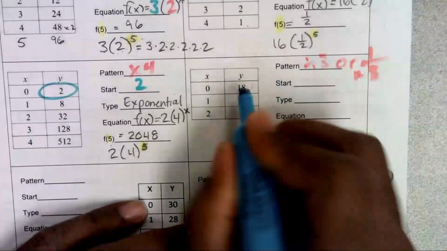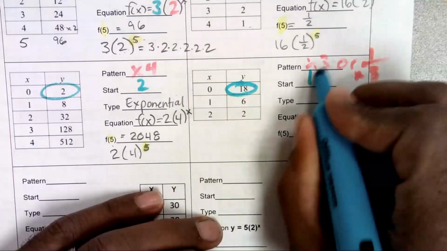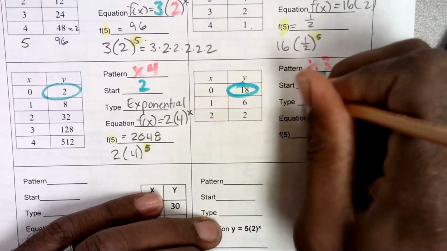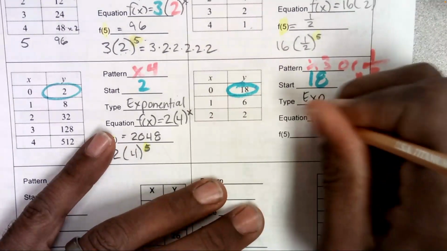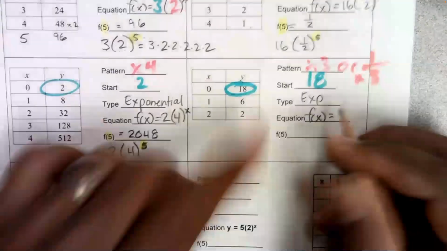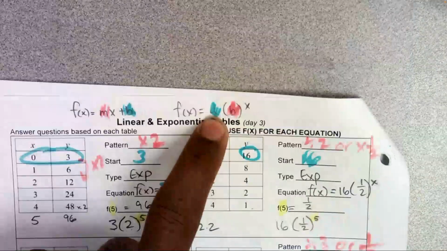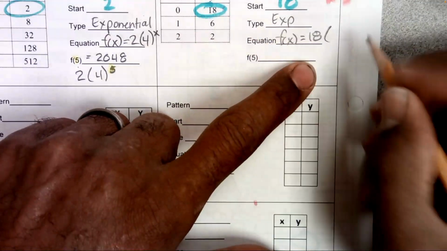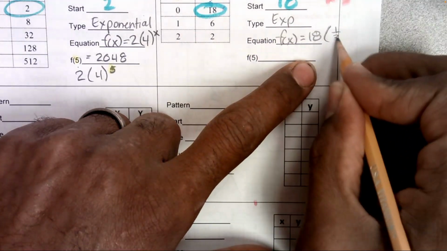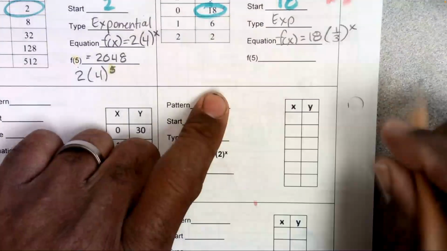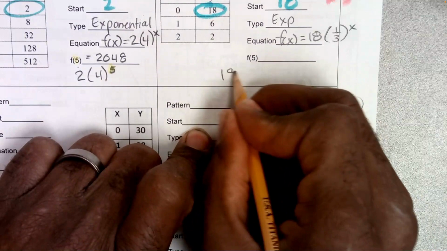Where are we starting? We're starting where x equals 0. That's 18. Now what's the type? It's going to be exponential again. For f of x, the equation, you start with whatever the start is, the first number, that's your a. So basically that first number is always the a for the exponentials. And then we're going to put the pattern, which is times 1 over 3, raised to the x. Now let's figure this out. We're going to do 18.